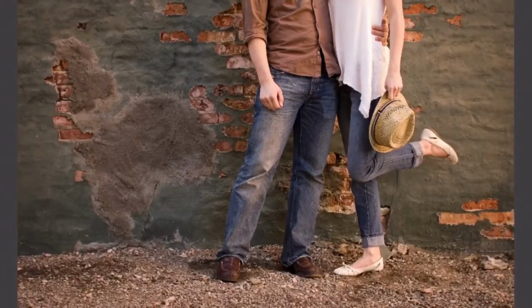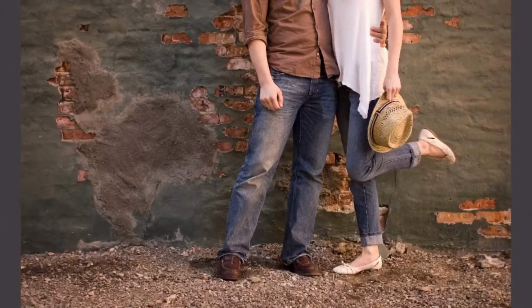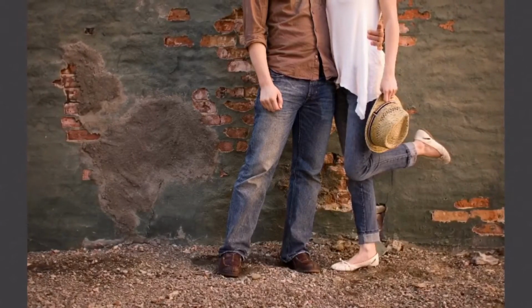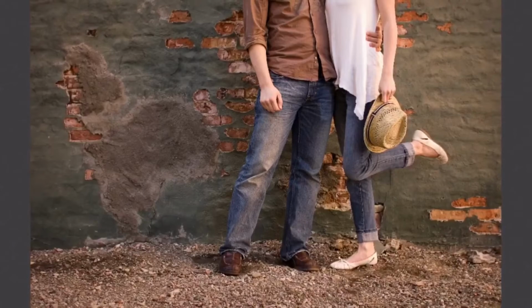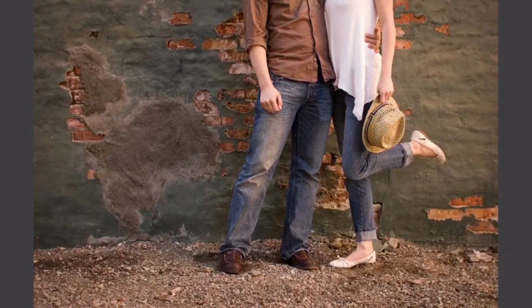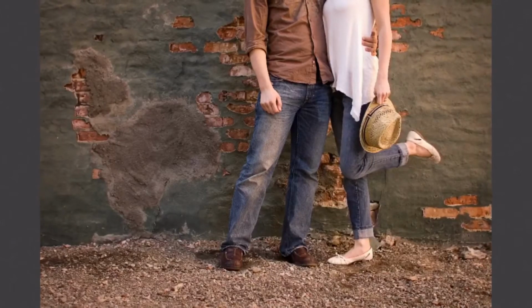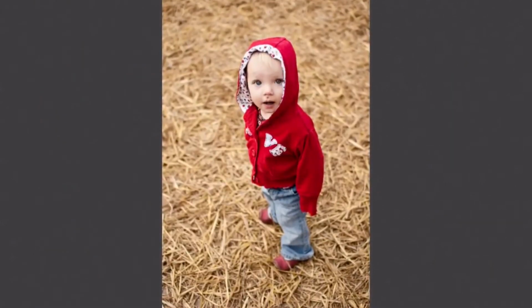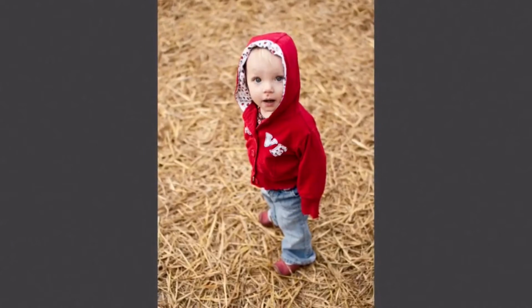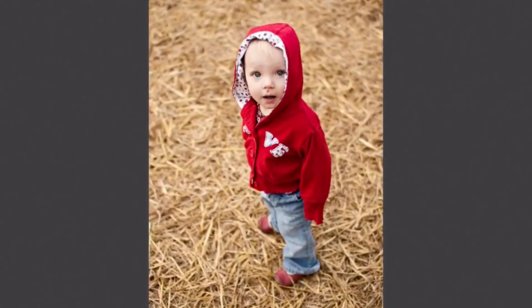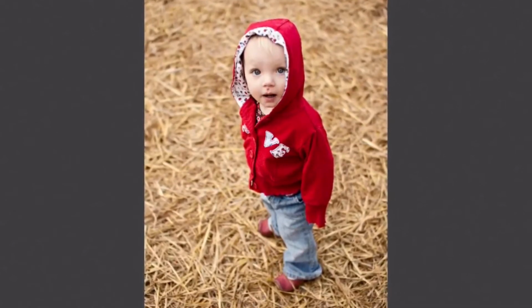Oftentimes, photographers will use this contrast to their advantage when photographing people. For instance, if you put a couple up against a textured, weathered wall, the couple will pop out because they contrast so differently with that texture. So my daughter here, aside from the color difference, pops out from the background because the background is this strange texture of hay, where my daughter is a completely different texture.